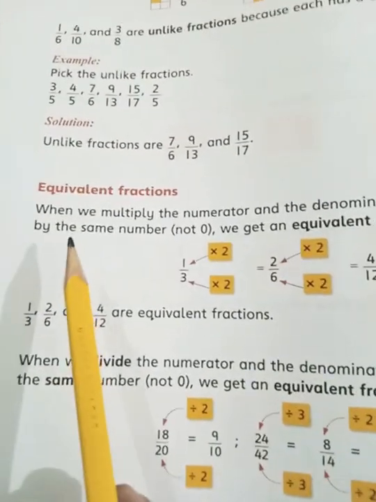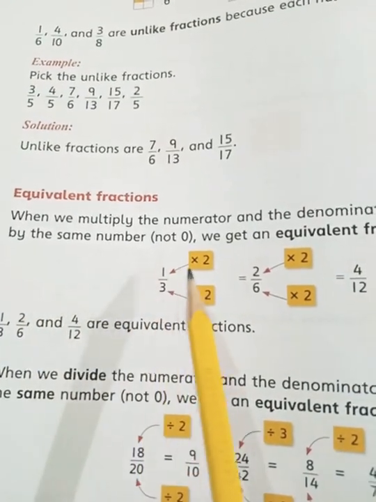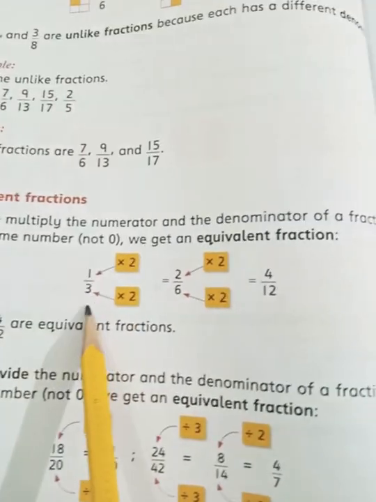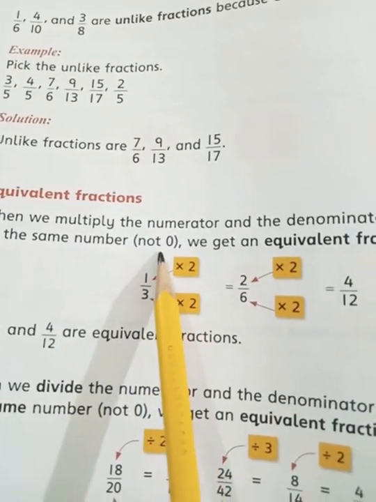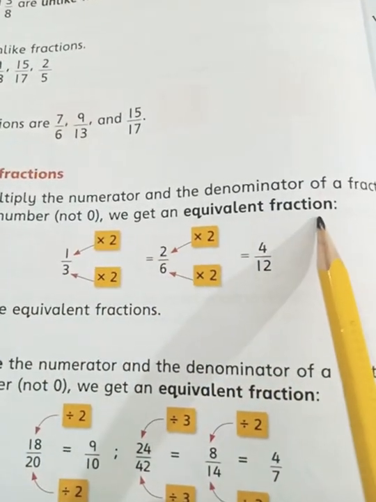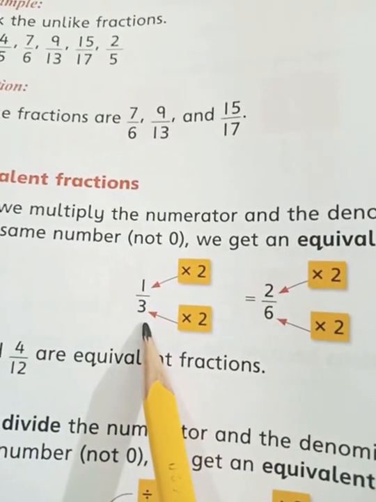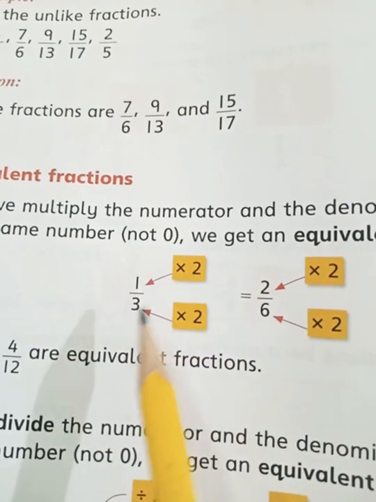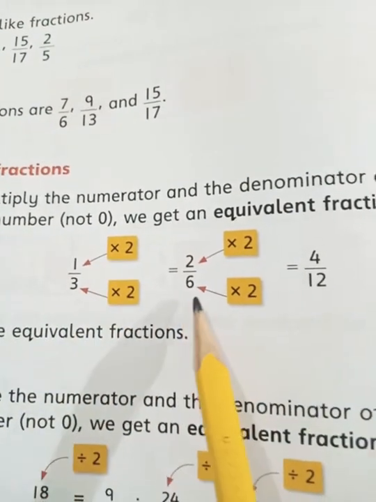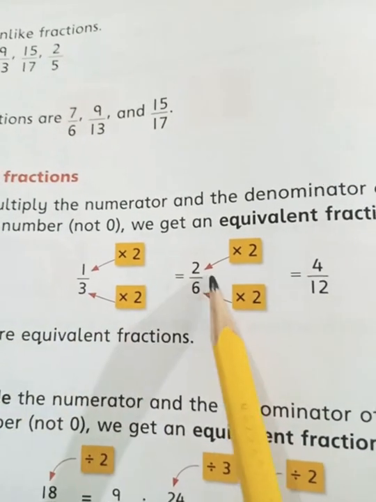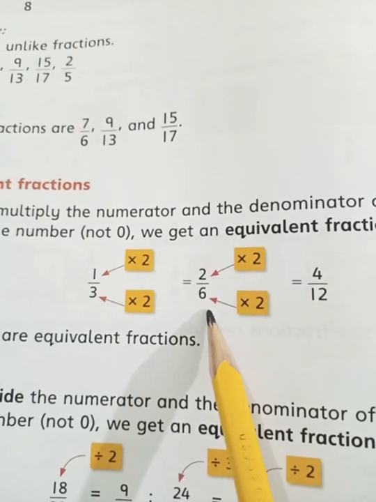Alright. Now come to our next topic, equivalent fractions. When we multiply the numerator and the denominator of a fraction by the same number, not 0, we get an equivalent fraction. For example, we have a fraction 1 upon 3. We multiply 1 by 2 and 3 by 2. So 1 2's is 2 and 3 2's are 6. So 1 upon 3 and 2 upon 6 are known as equivalent fractions.